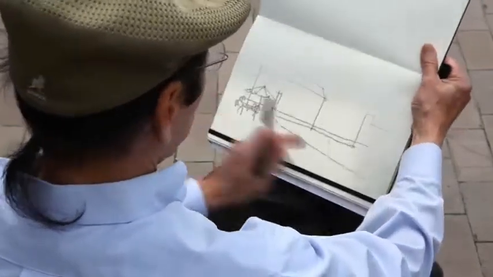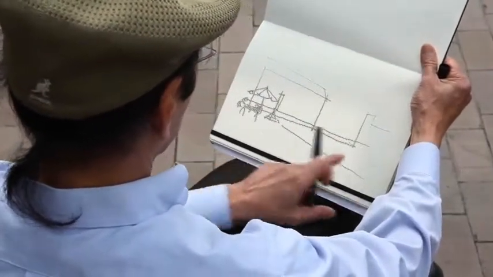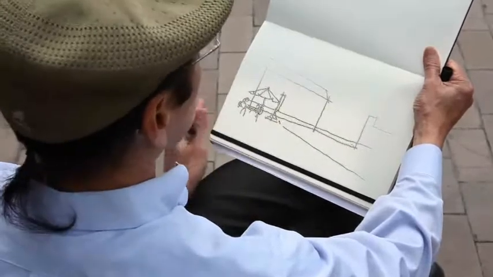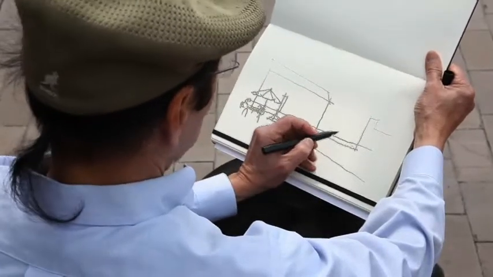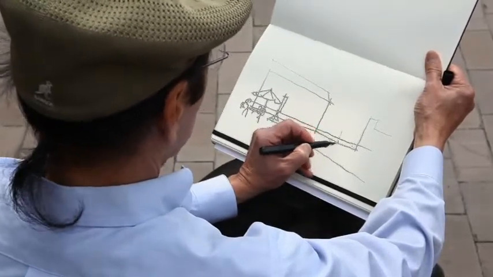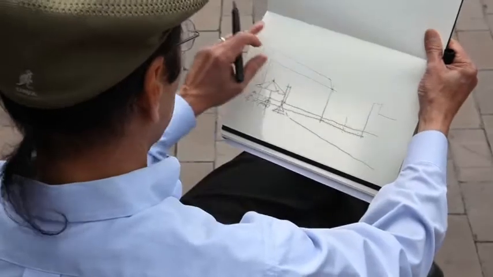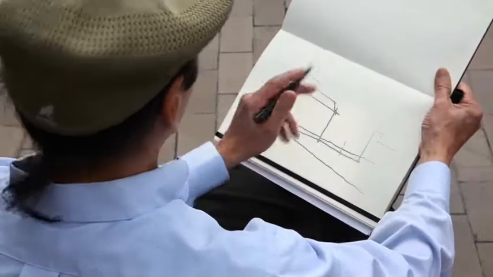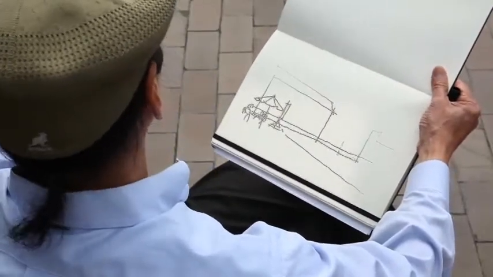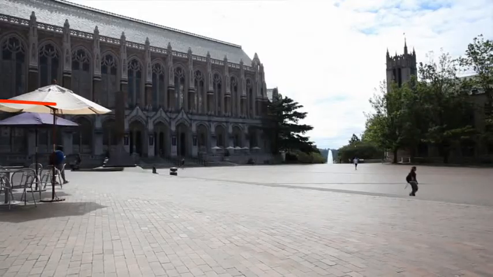So now I have the basic structure of Red Square looking at Suzzallo Library. The fountain is right there. This is really the basic setup. Once I have that, then I can start developing the facade of Suzzallo Library.